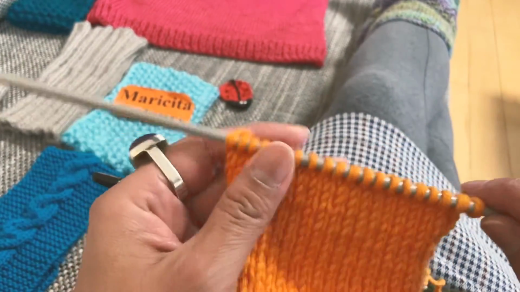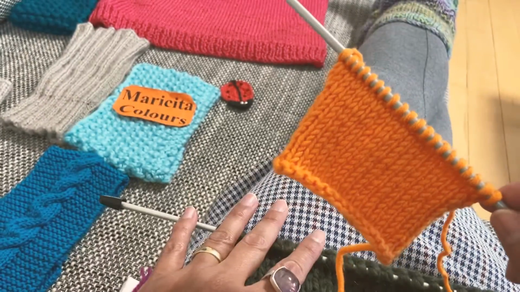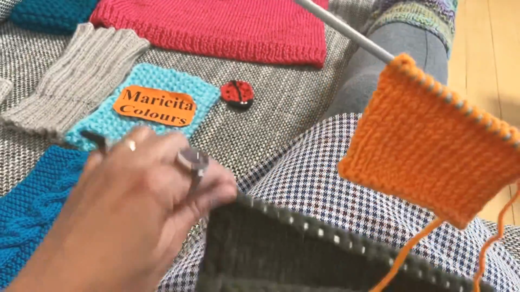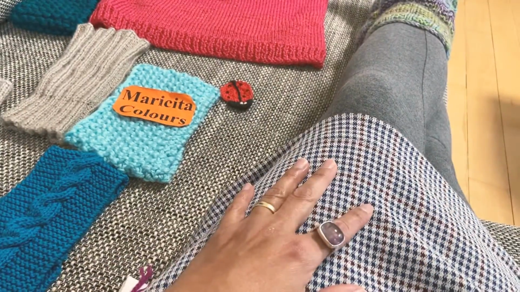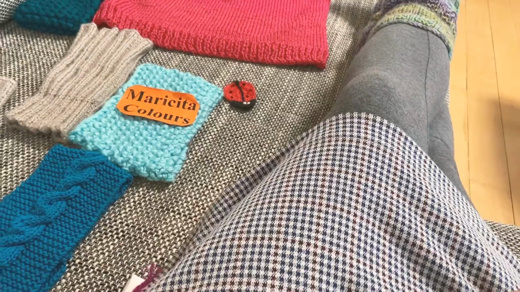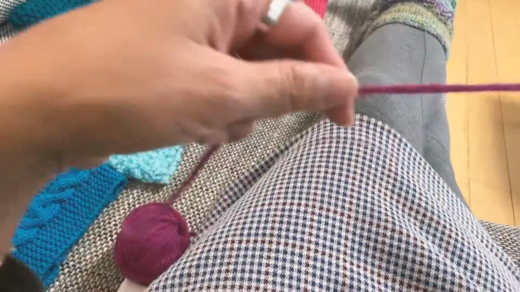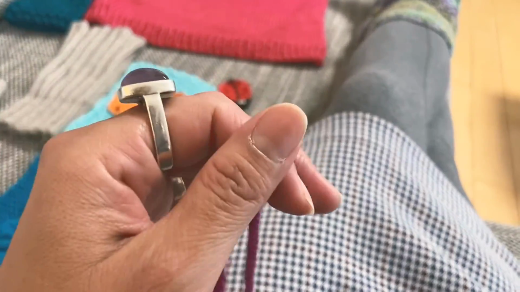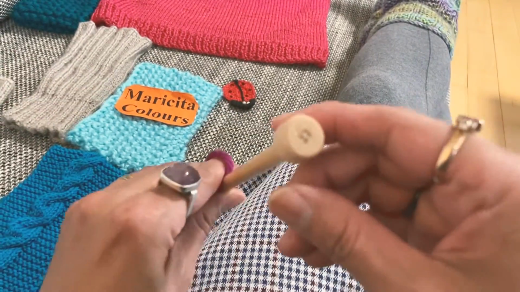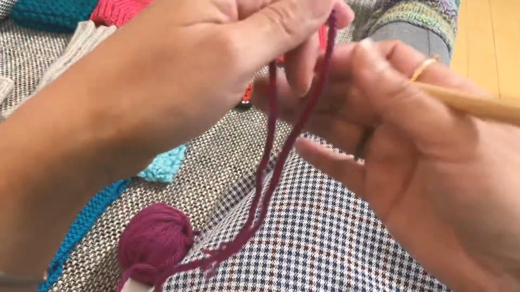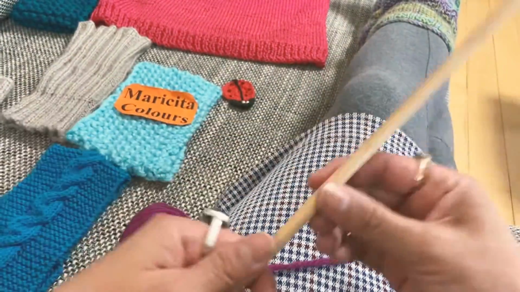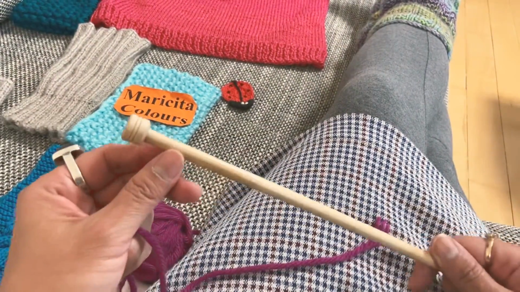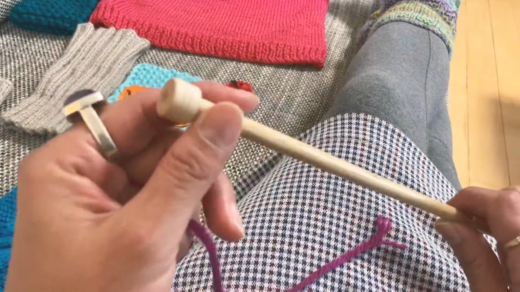So now I will show you how to cast on with teeny needles and with thick needles. We will make this course. Here I have the yarn a little thick and I will use the needle number 8. This is from Holz. Madera en español.